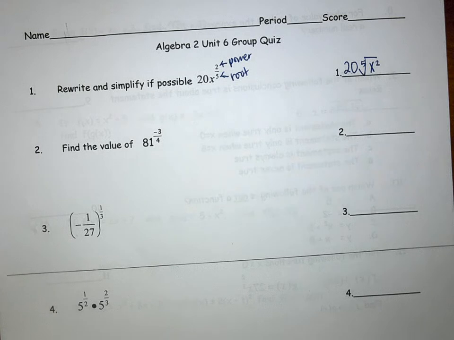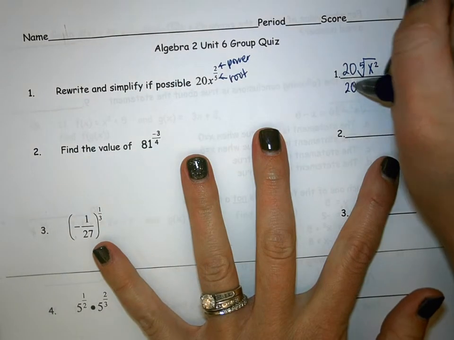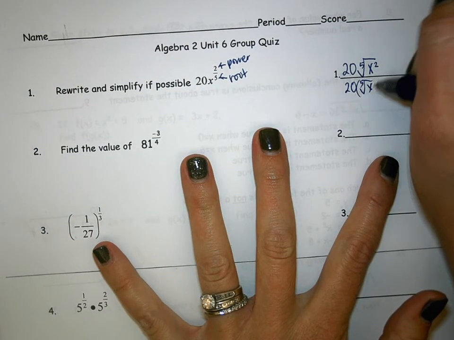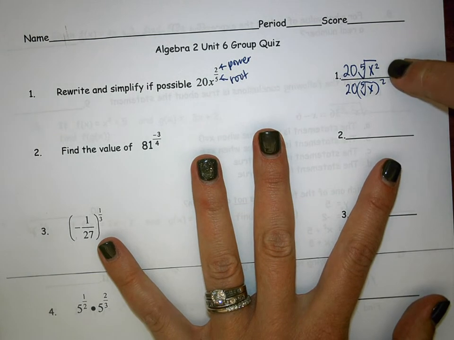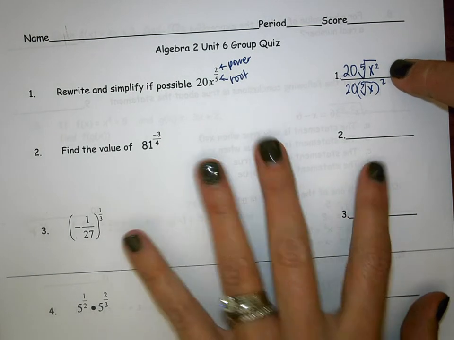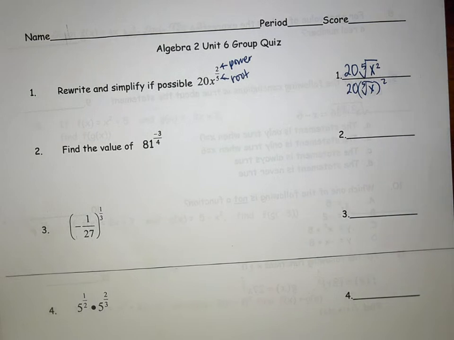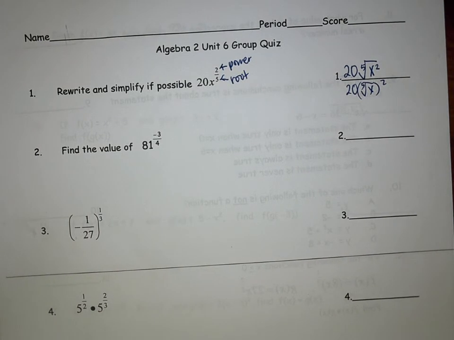You could write the 5th root of x in parentheses. You could have it like this, 20, 5th root of x squared. That also works. It will look like this on your test, though, without the parentheses. Okay? I can't simplify it because for the 5th root of x squared, you need 5 x's. I only have 2. So it can't simplify. That's my answer.